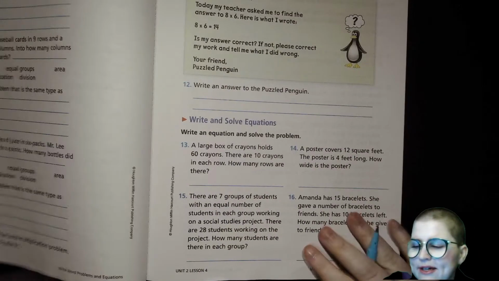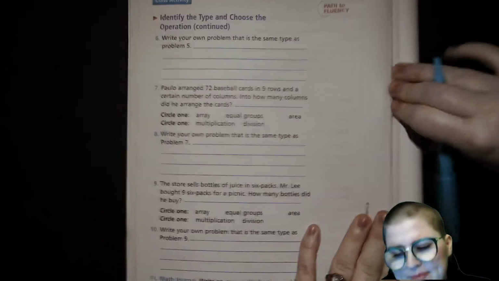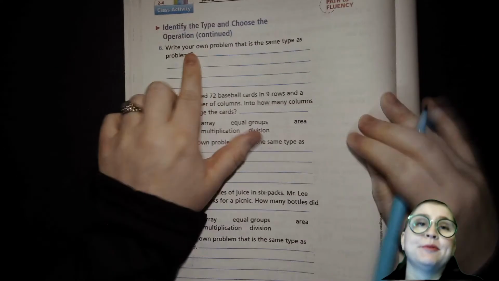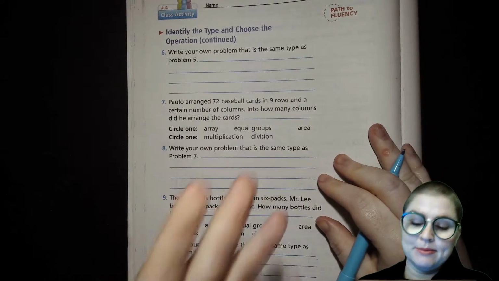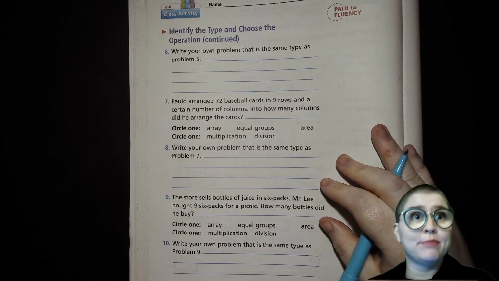Alrighty, let's go ahead and turn that page. Here we go. Number 6. Your turn to write a problem that's the same as problem number 5. So what type of problem was it? It was an area problem, so you need to have length and width. And we had both of those and we multiplied them, so you'll have both of those and multiply them.